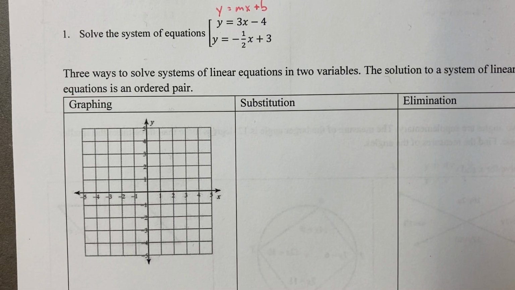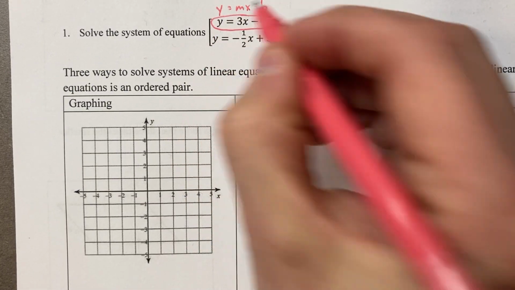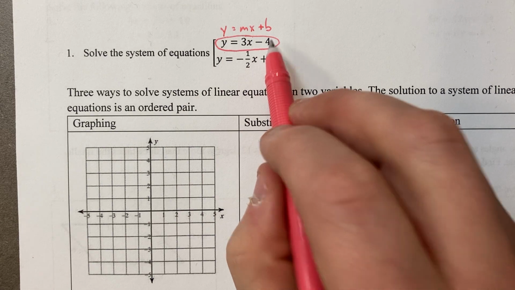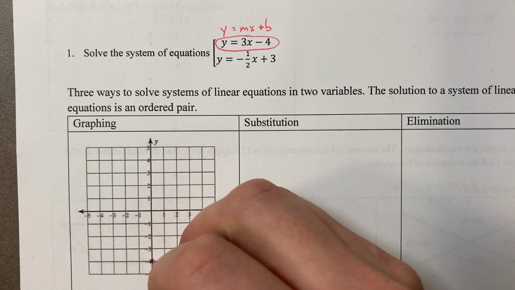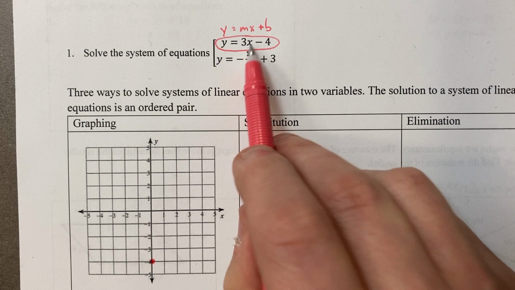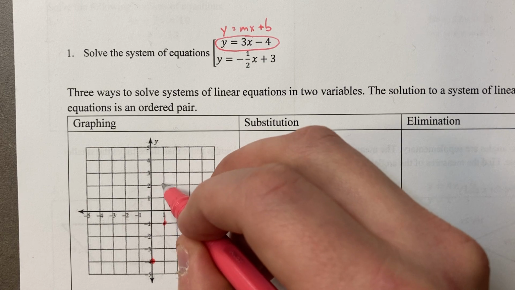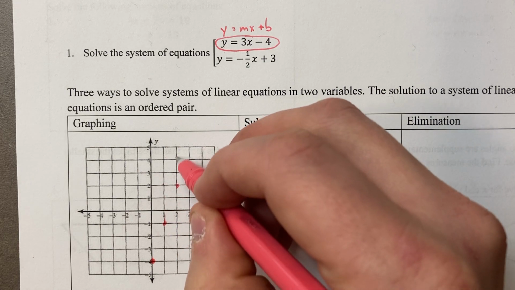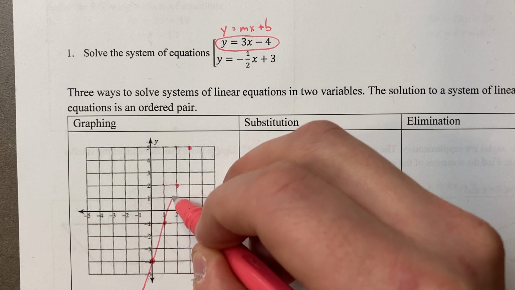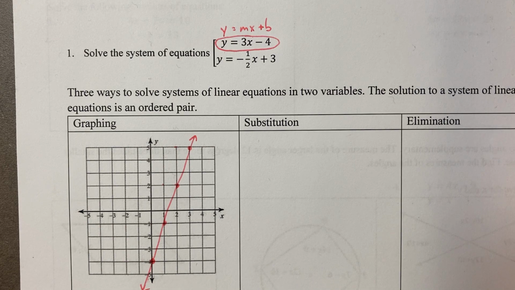So the first thing I'm going to do is graph this one right here. And so if you remember graphing, this is your y-intercept, so start there. Start at -4, put a dot. And then this is your slope, 3 over 1, rise over run. Up 3 over 1. Up 3 over 1. There it is. That is the first equation.